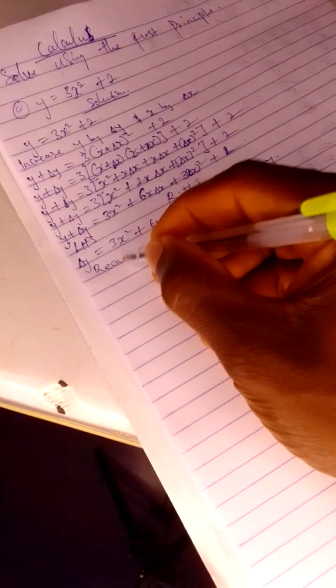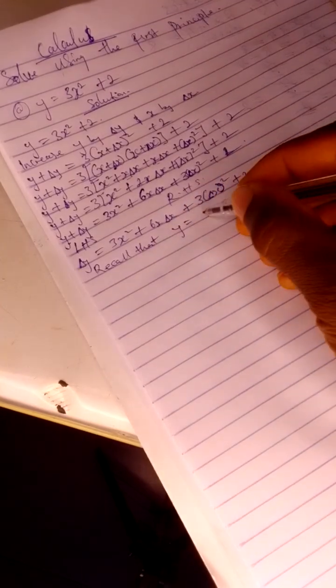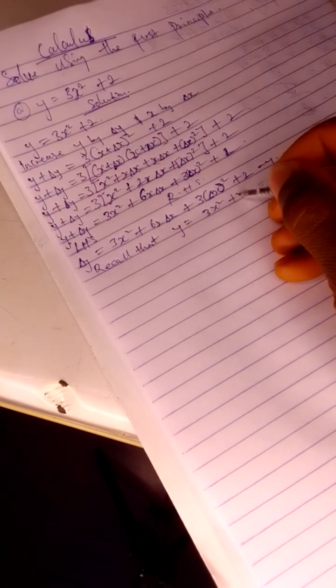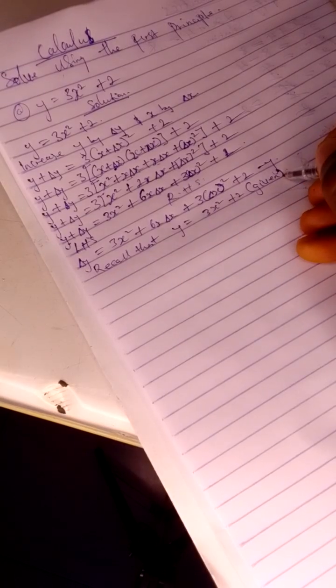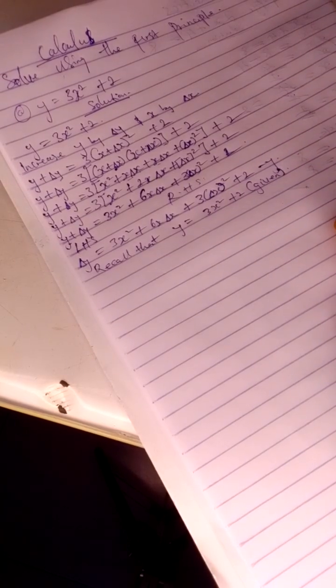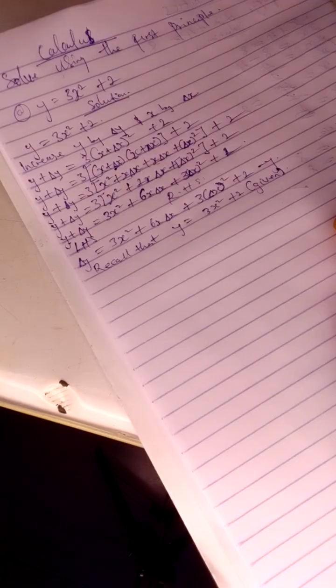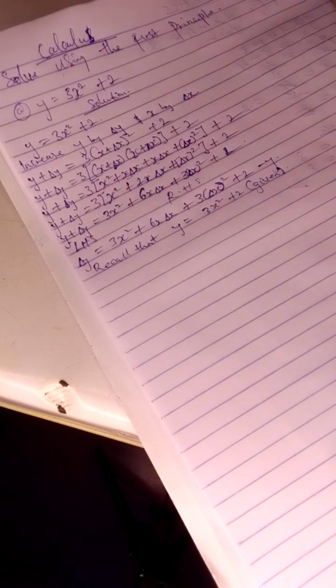Now recall that y is equal to 3x squared plus 2 is given. So from our original equation, we know that y is equal to 3x squared plus 2. So I'll replace y with that.